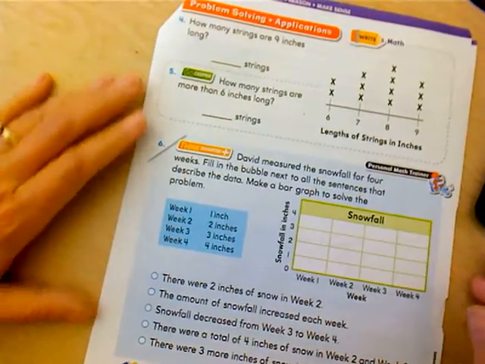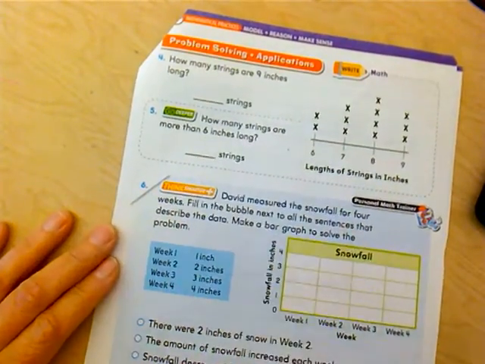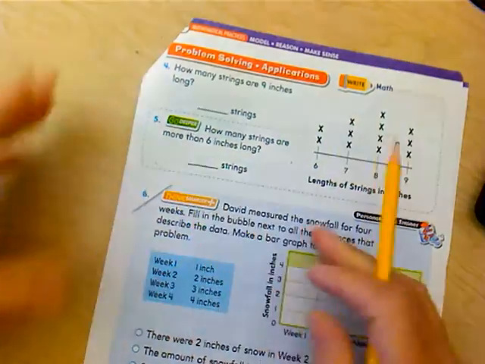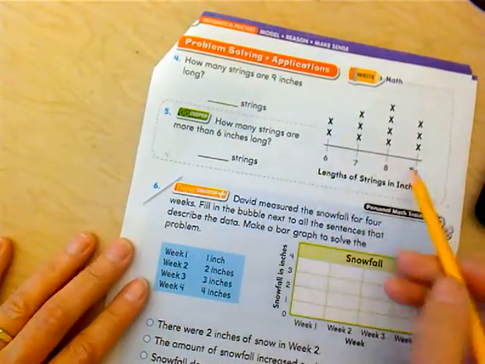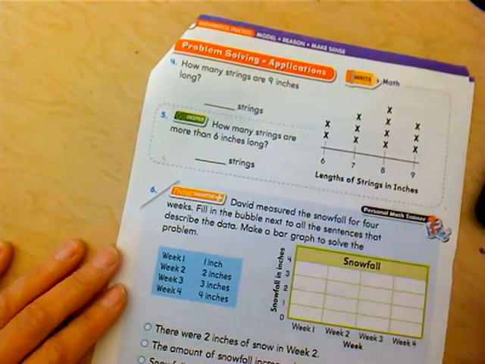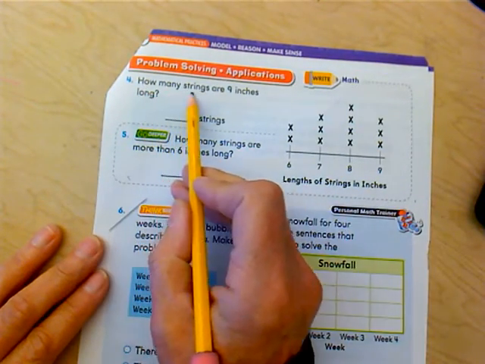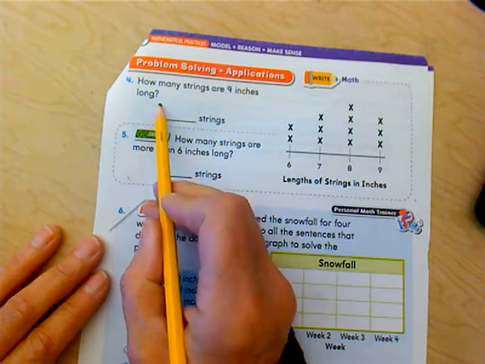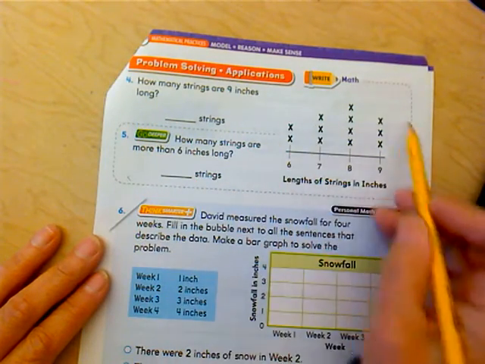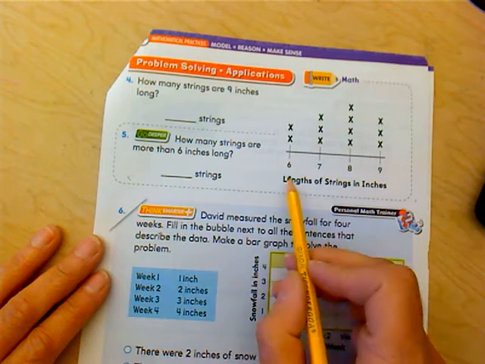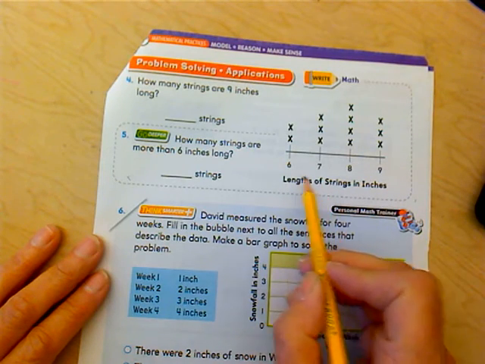All right, so you have those 2 pages that you need to do, and then you're turning the page again, and believe it or not, we've got another one where you're going to be using question 4 and 5. Did I do that right? Yep. Question 4 and 5 again is using that line plot that we talked about a couple of days ago. It's asking how many strings are 9 inches long. So if I look at my line plot, I want you to think about it like a bar graph.